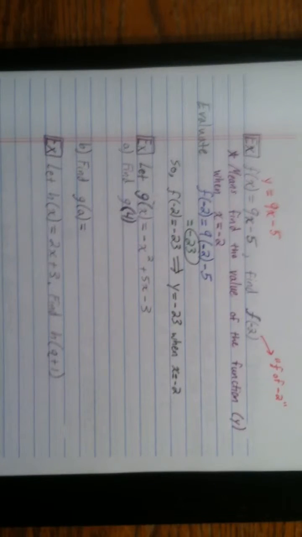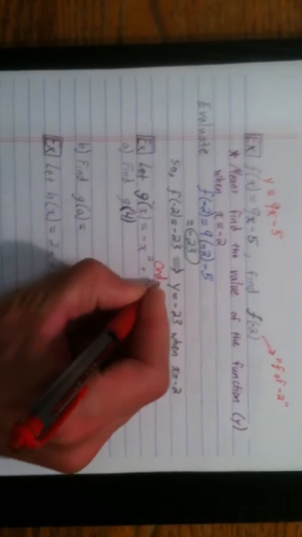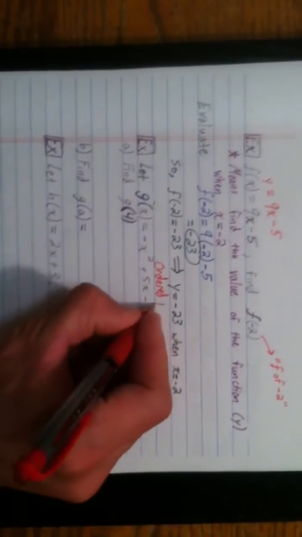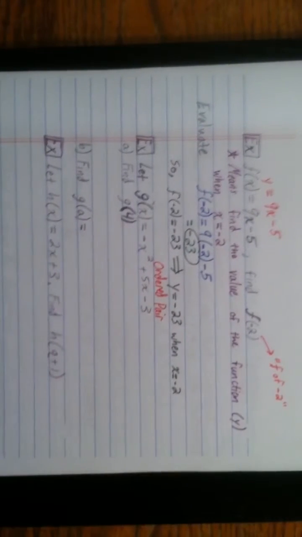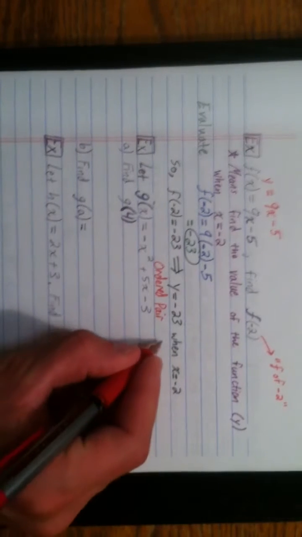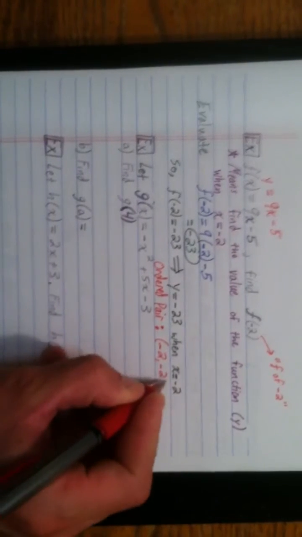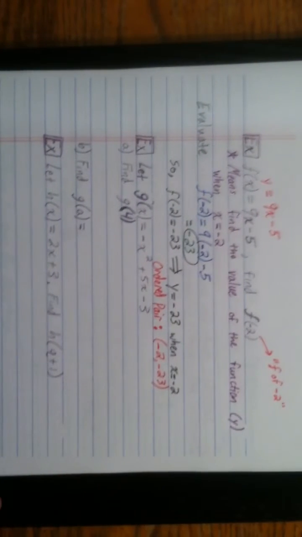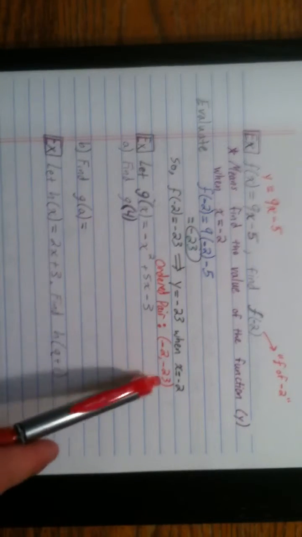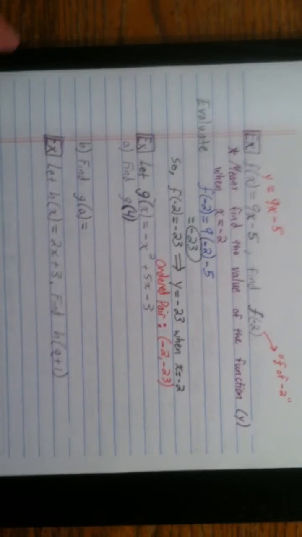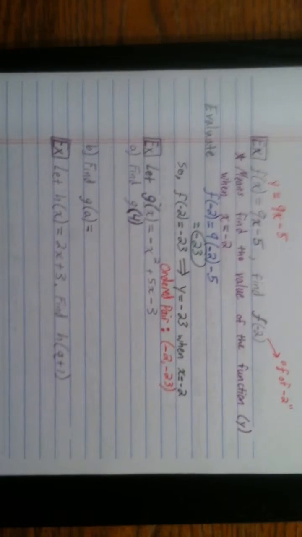A nice thing about this is that graphically we could make ordered pairs out of this. Since we chose an x value of negative 2 and the result was a y value of negative 23, that tells us if we were to graph this function, the ordered pair negative 2, negative 23 would be on that graph. And that's a linear equation, so it would be a line. So the point negative 2, negative 23 would be somewhere on that line.